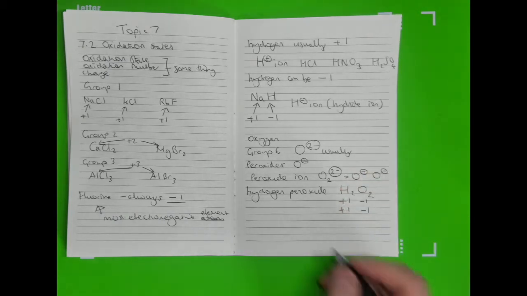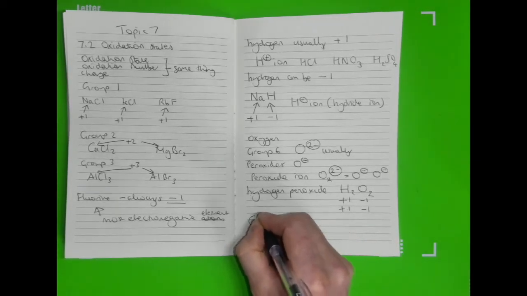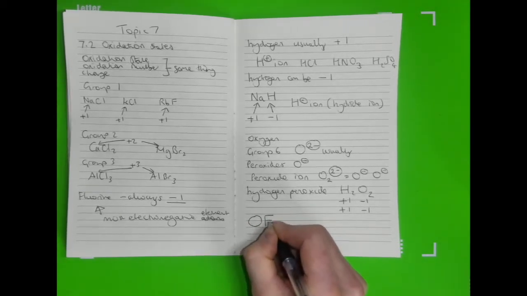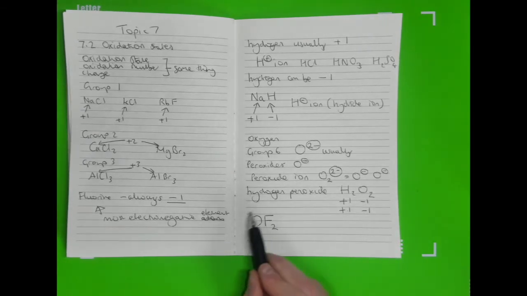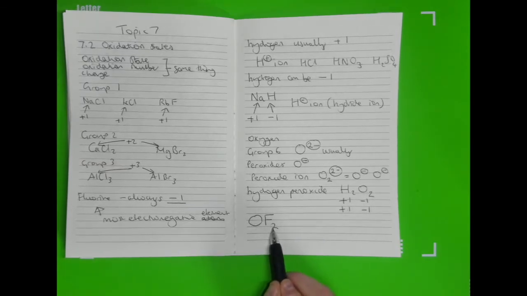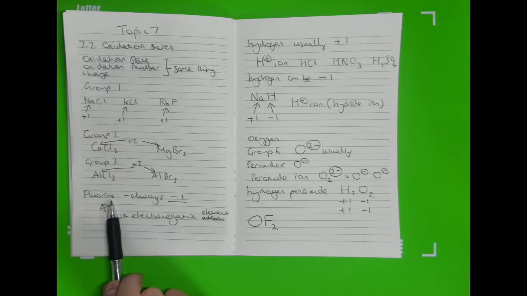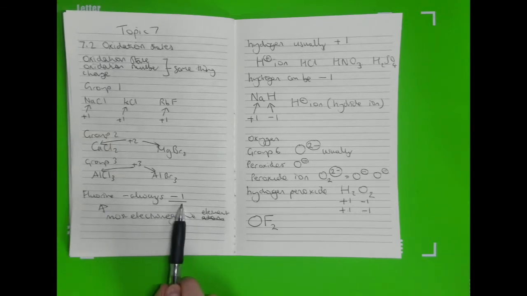Okay. Another example is this molecule here. Now this is an interesting molecule because what you've got here is oxygen and fluorine. Remember, we've got a fluorine rule. Our fluorine rule is fluorine is always -1.